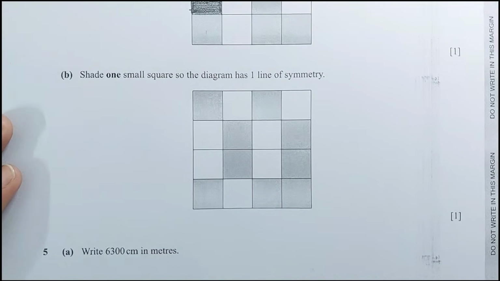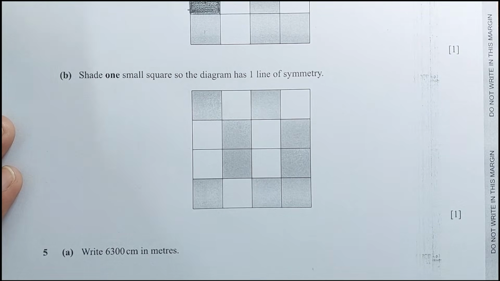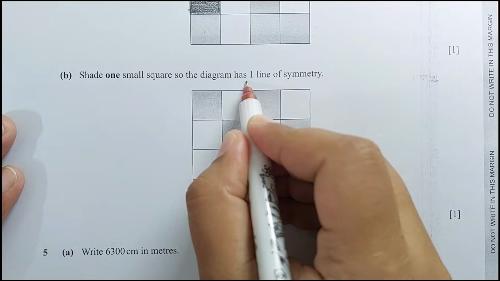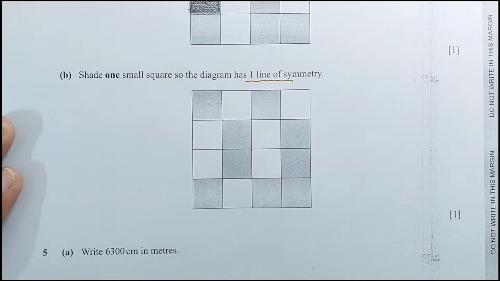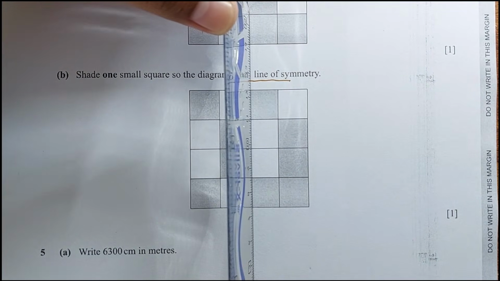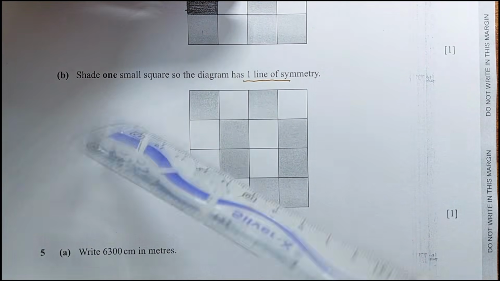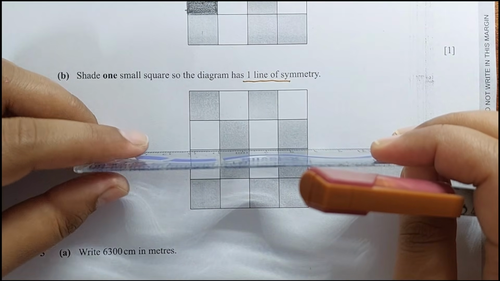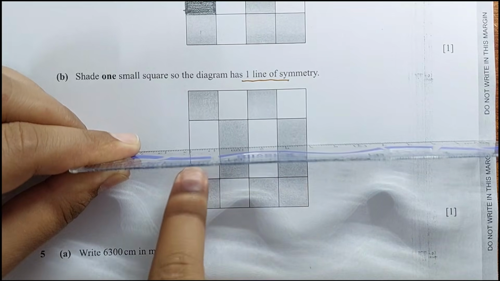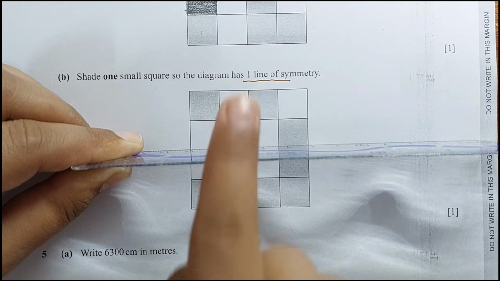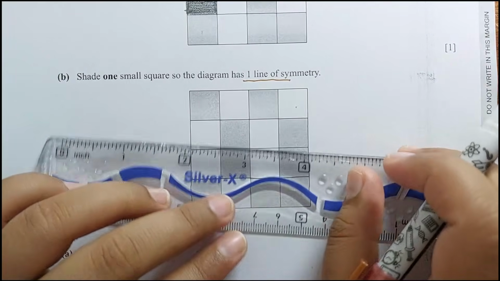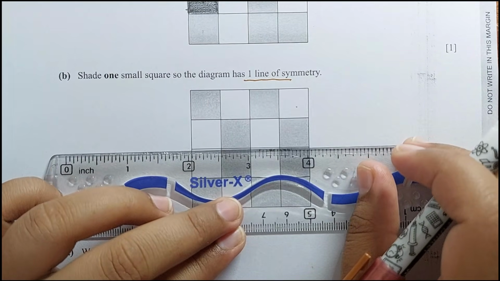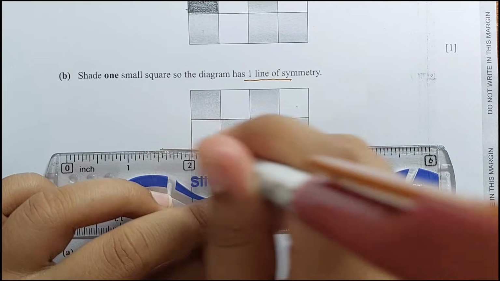All right. Now for part B, shade one small circle so that the diagram has one line of symmetry. Okay, check the lines of symmetry. It does not have a vertical line of symmetry. Check the horizontal one. You can see these two and these two shaded. This is going to be the shaded one. This is the horizontal line of symmetry. It has one line of symmetry and that line is the horizontal line.